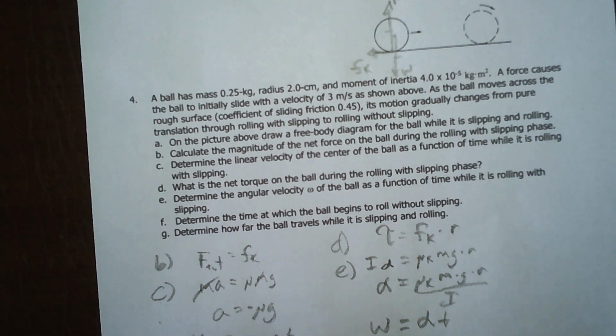So if I plug this in to V here and solve for t, that will give me the time at which it's going to be purely just rolling.